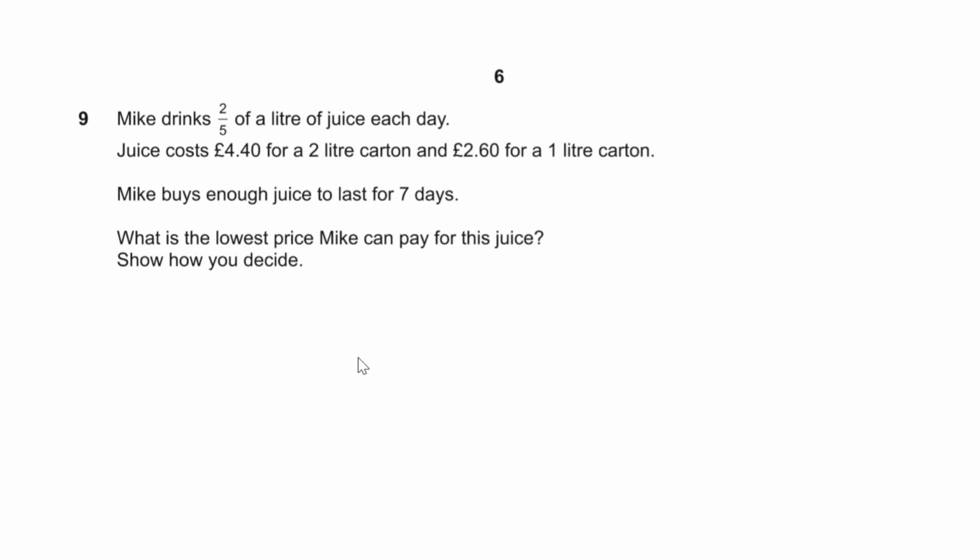Question number 9. Mike drinks 2/5 of a litre of juice each day. Juice costs £4.40 for a 2 litre carton and £2.60 for a 1 litre carton. Mike buys enough juice to last for 7 days. What's the lowest price he can pay for this juice? Show how you decide.